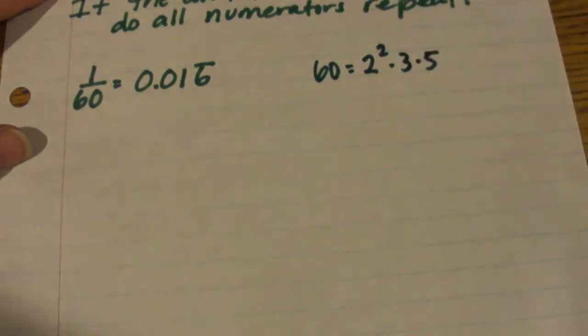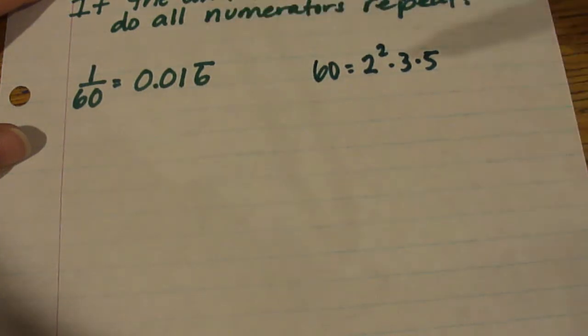That's 4 times 3 is 12 times 5 is 60. In this prime factorization, I have some 2's and 5's, but I also have a 3. And that's a little bit annoying because that's what's making the decimal repeat like this. That 3 does not go into a power of 10 because it's not a 2 or a 5.